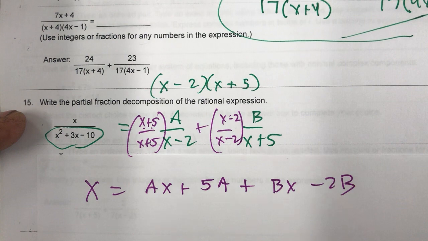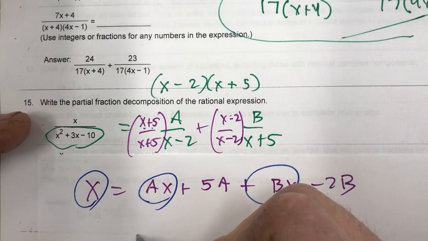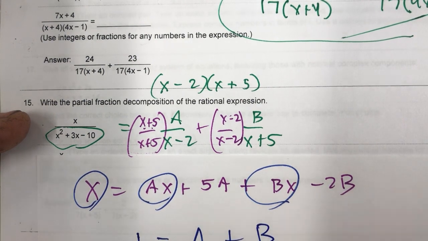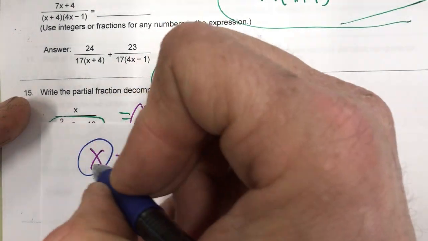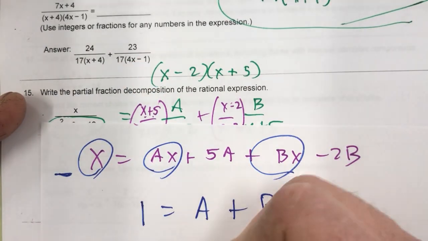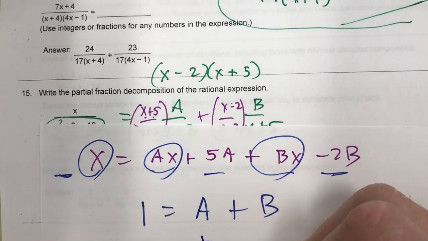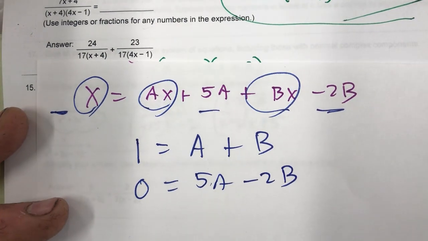And so this x term right here has to equal these x terms over there. So 1x, which is just 1, equals ax, just a, plus bx, and I leave the x's out. Okay, and this constant over here, there's not one, so that means 0. There's no constant over here, but it equals these two, 5a minus 2b. And there you go, there's my system.